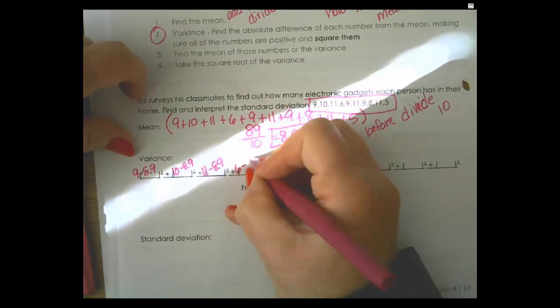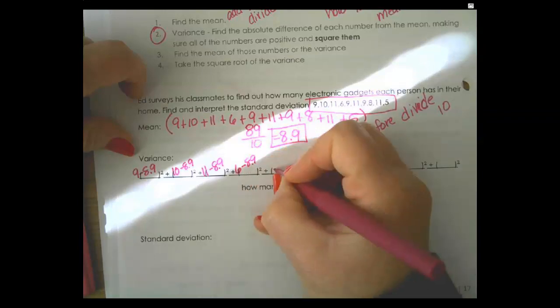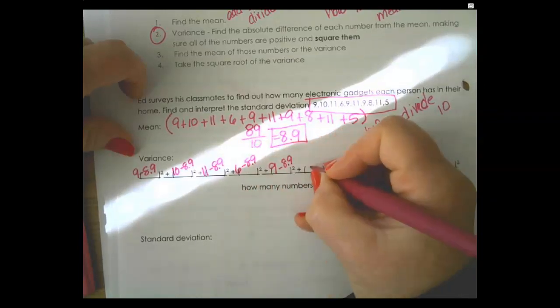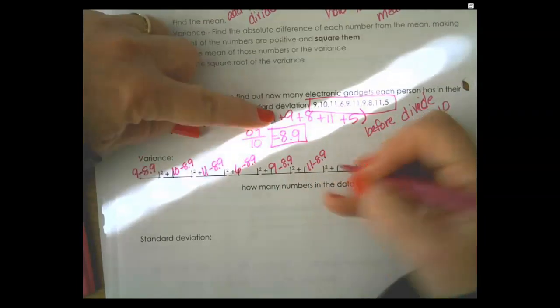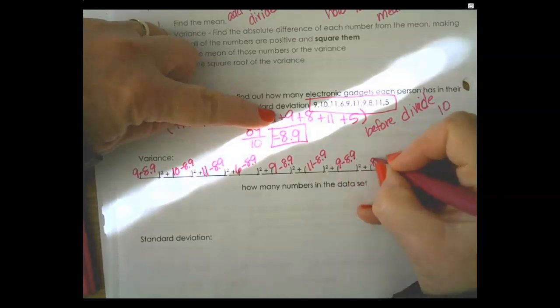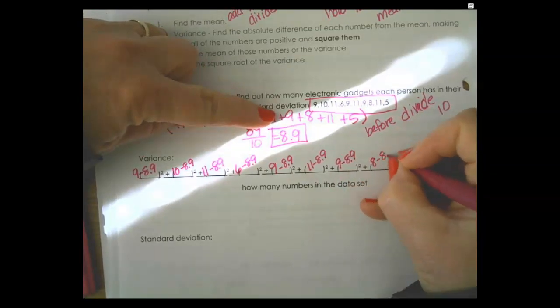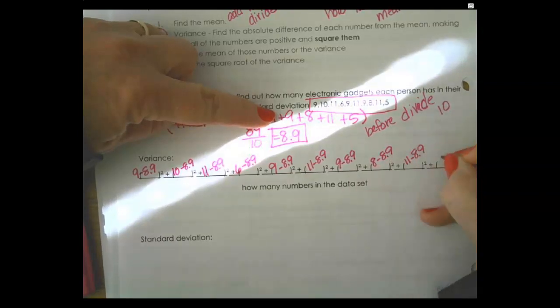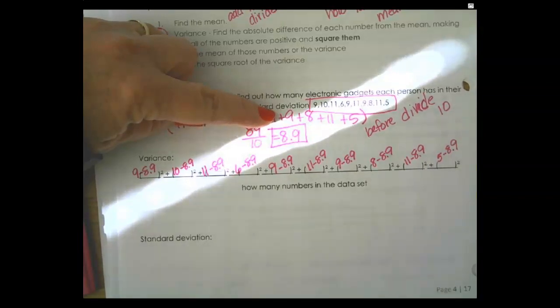I'm going to subtract 8.9. 9, subtract 8.9. 11, subtract 8.9. 9, subtract 8.9. Yes, this is a pain in the drain. 8, subtract 8.9. 11, subtract 8.9. 5, subtract 8.9. Oh, we finally got that.